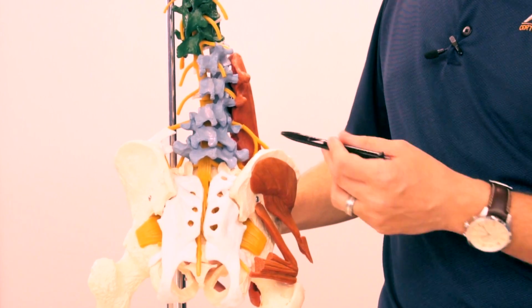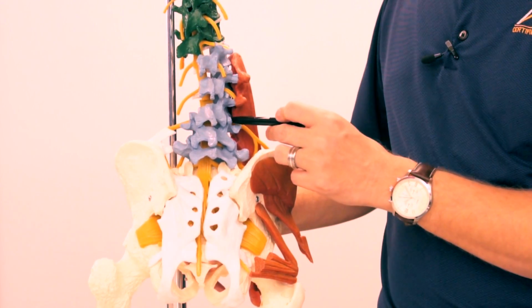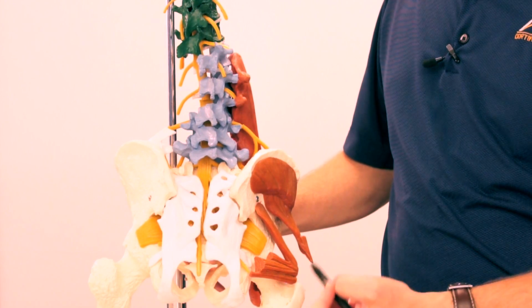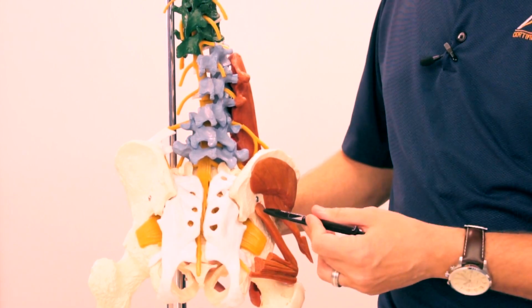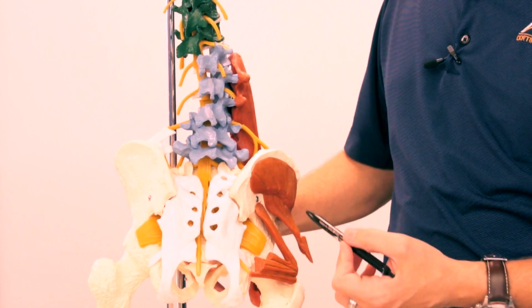So there are some conditions that can irritate these nerves, or the sciatic nerve, presenting us with sciatica. Some of those conditions are a disc herniation, irritating the nerve, giving you the sciatic symptoms, that numbness and tingling. We can have muscle structures, which is very common to have.